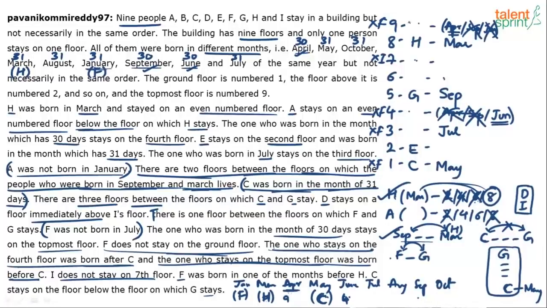I was trying to fix the position of G from top. 9th floor was not possible. 8th floor is already blocked by H. 7th floor was also not possible for G. 6th floor also not possible for G. 5th floor G, which is September, dash dash dash C in May. So this part is also done.